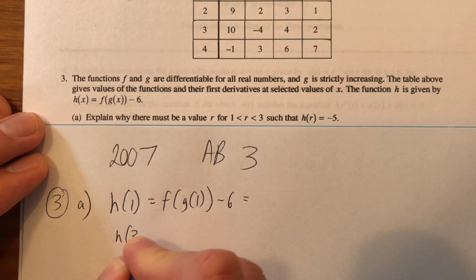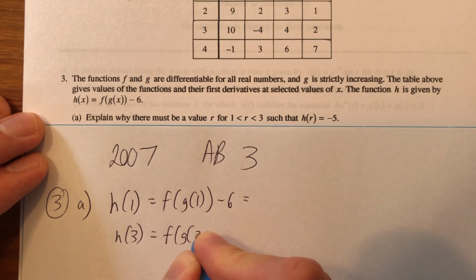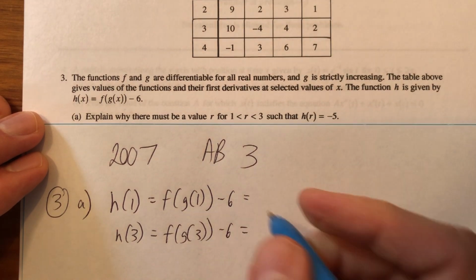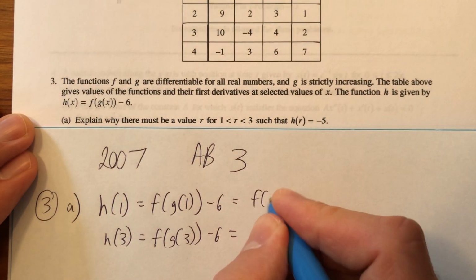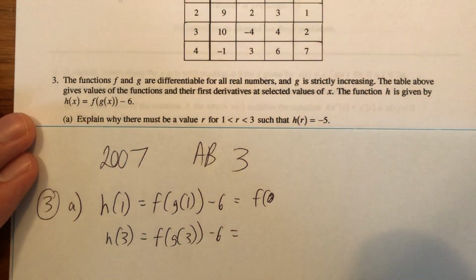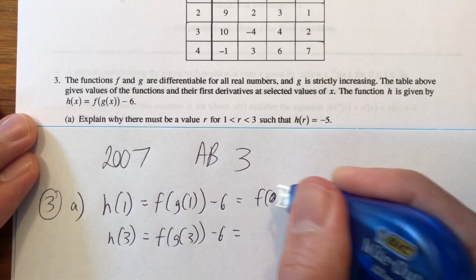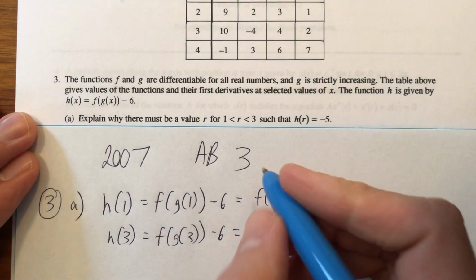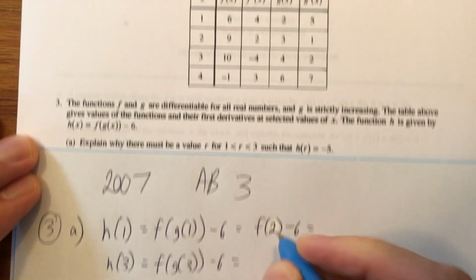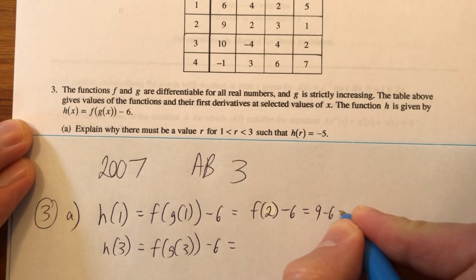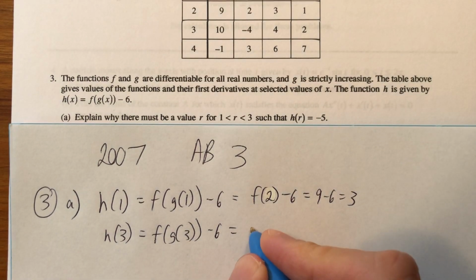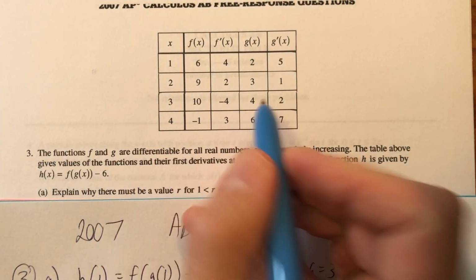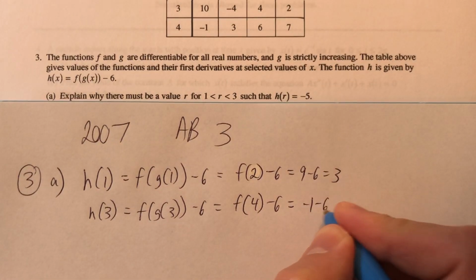I also need to know what h of 3 is. F of g of 3, and then we subtract 6. We're going to plug a 1 into the g function. Plugging 1 into g gives me a 2. So we have f of 2, not f of g of 2. Sorry, I forgot how to do composite functions for just a second there. F of 2 and then minus 6. F of 2 is 9, so 9 minus 6 gives me 3. You can do a lot in your head, but I don't want to leave too much out here and just lose the process. So g of 3 would be 4, so f of 4 and then minus 6. F of 4 is -1, which is going to give me -7.